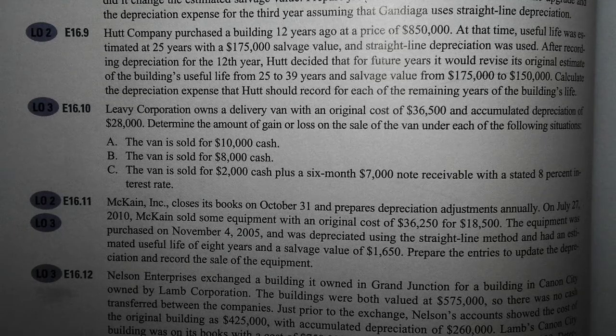All right, class, we're going to get started on a couple of exercises here. This is exercise 16-10 from the textbook. This is very similar to a problem you'll do in your additional problem set, exercise 16.6 in your additional problem set.